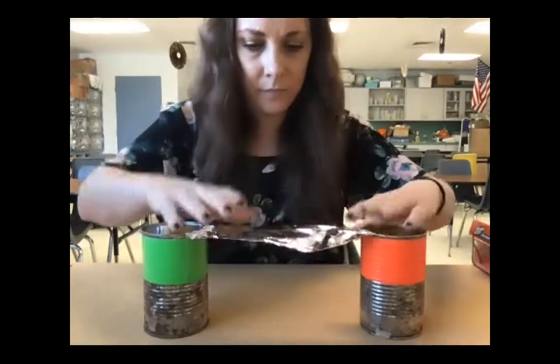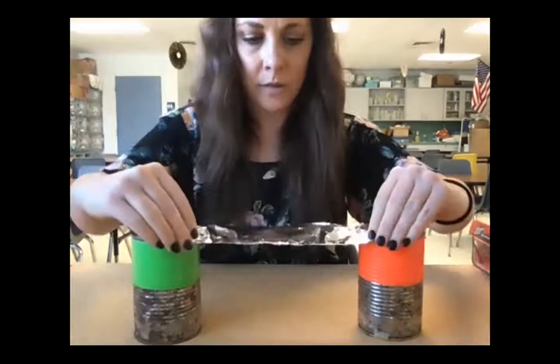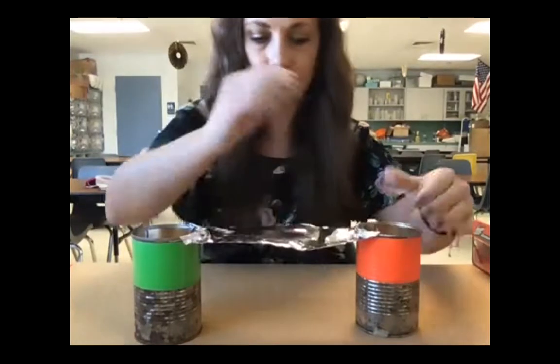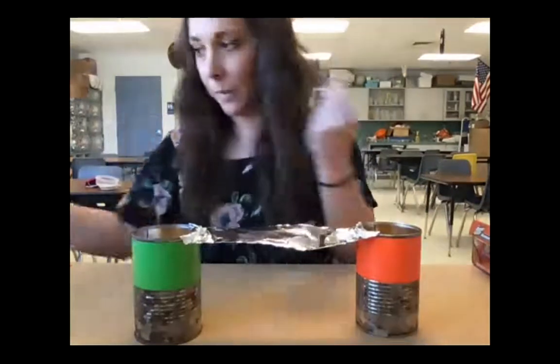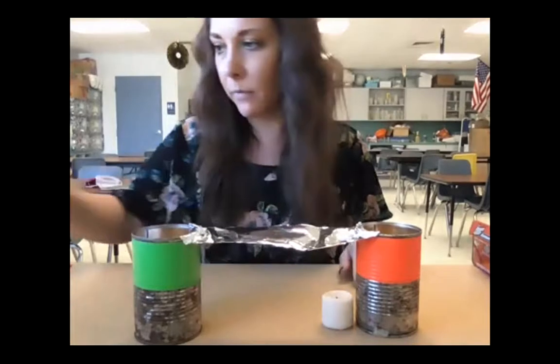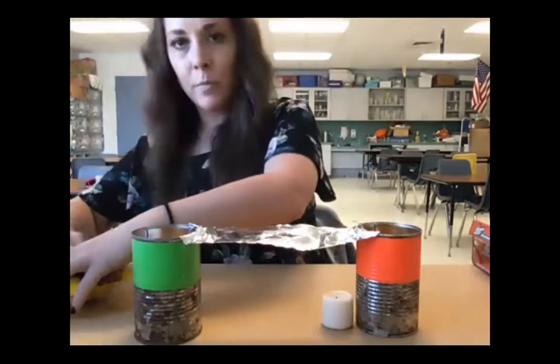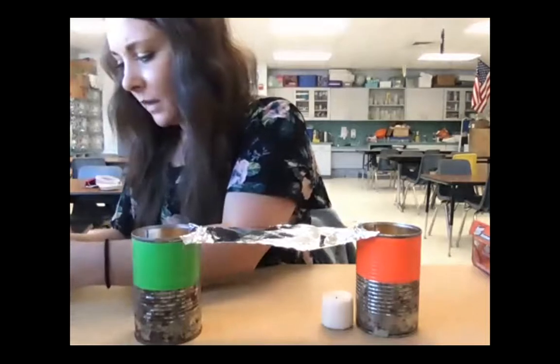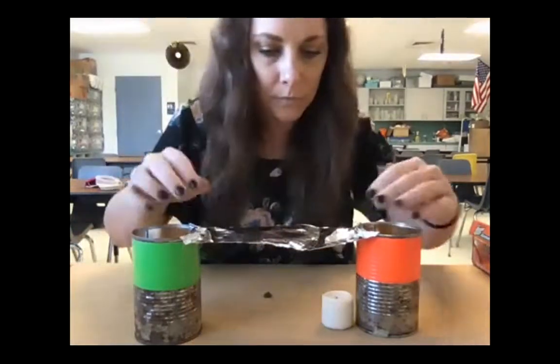And I have my bridge. All right, so what's going to happen is when it's time to start the experiment, I'm going to have a candle that I'm going to light, and it's going to stay right there. On top of my bridge, I'm going to put 3 chocolate chips. I'm going to put 1 chocolate chip.